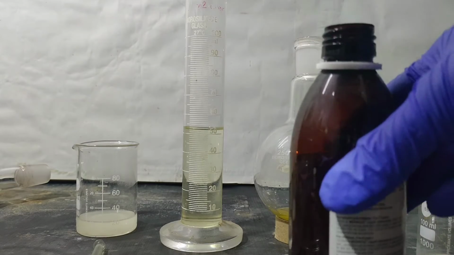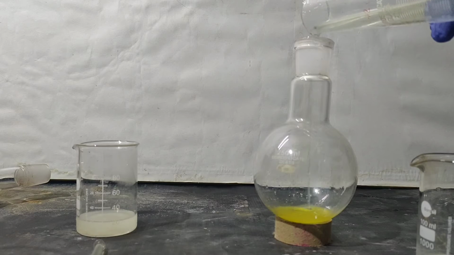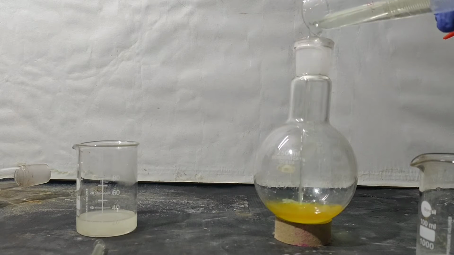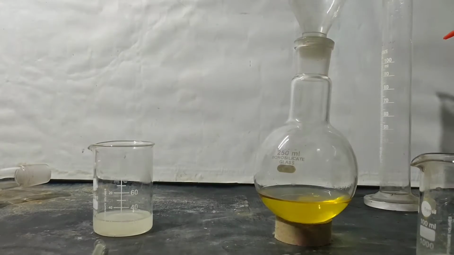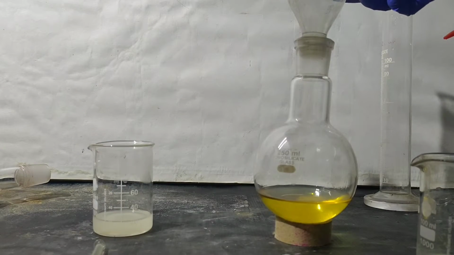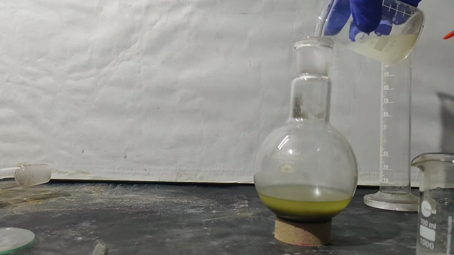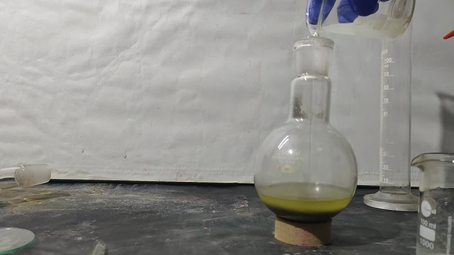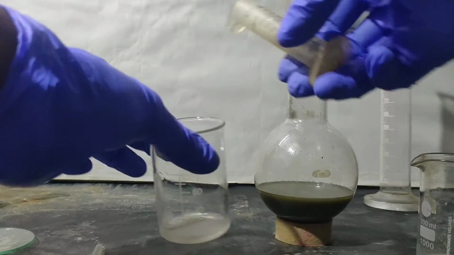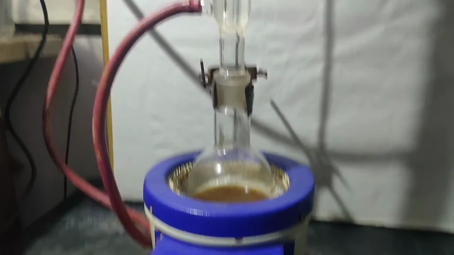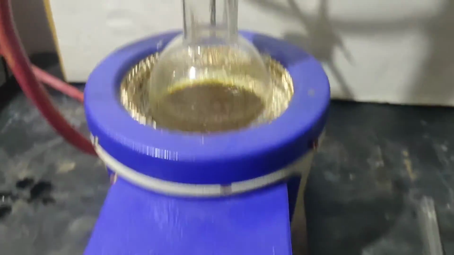Then I measured out 50 ml of methanol and washed the nitrobenzene stuck in the tube. With the help of a powder funnel, I added 10 gram of zinc powder and then transferred the sodium hydroxide solution. Then I washed the beaker with 10 ml methanol and set it on reflux for 12 hours.